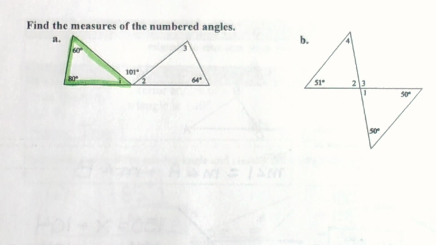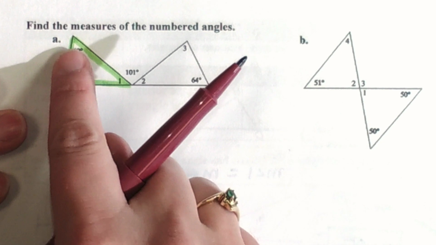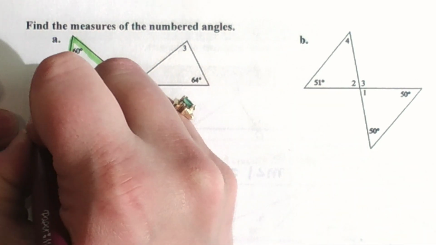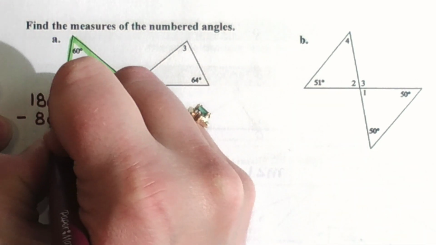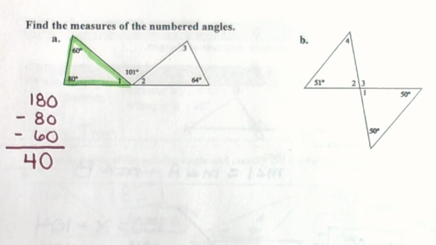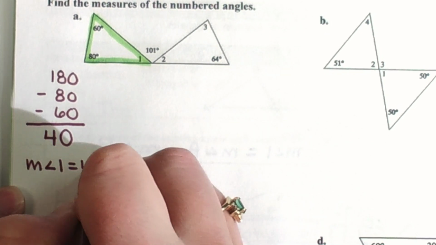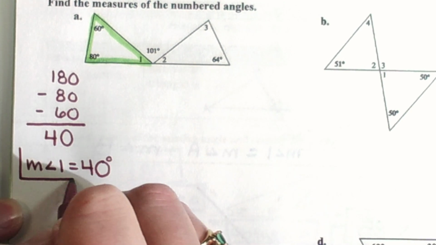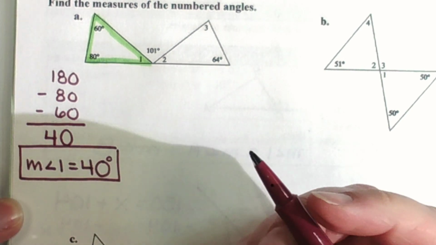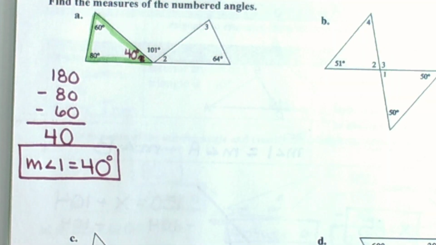And I know angles of a triangle add up to what number again? 180 degrees. Which means I can find the measure of this angle by doing 180 minus each of these 2. 40. Measure angle 1 equals 40. Once I have that information, I put it in the picture, because it's going to help me find the other angles.